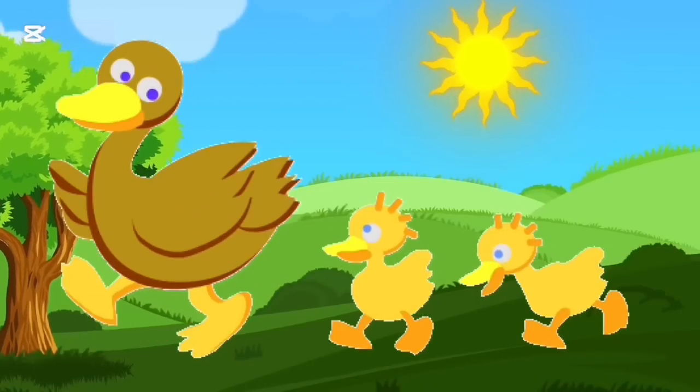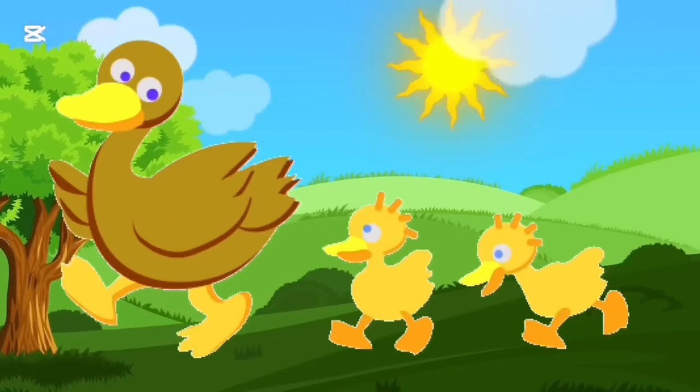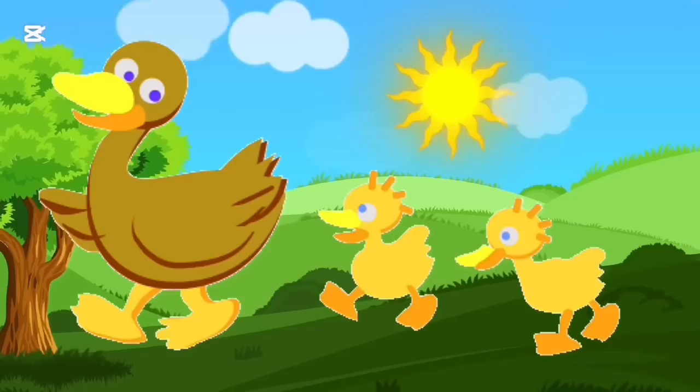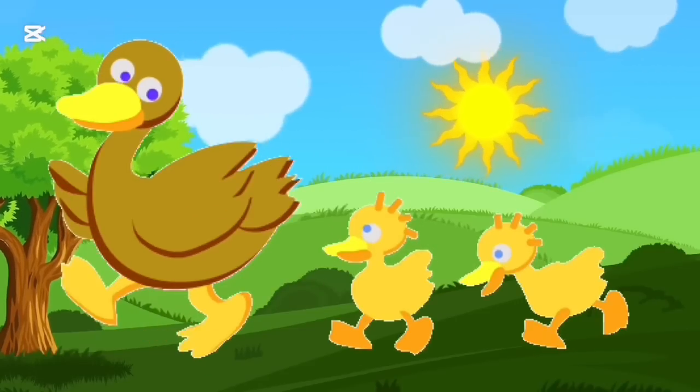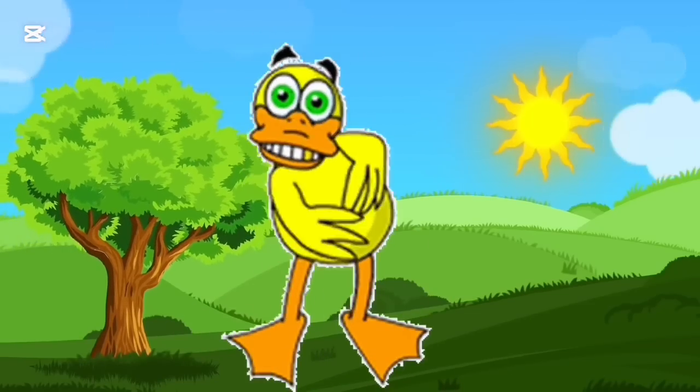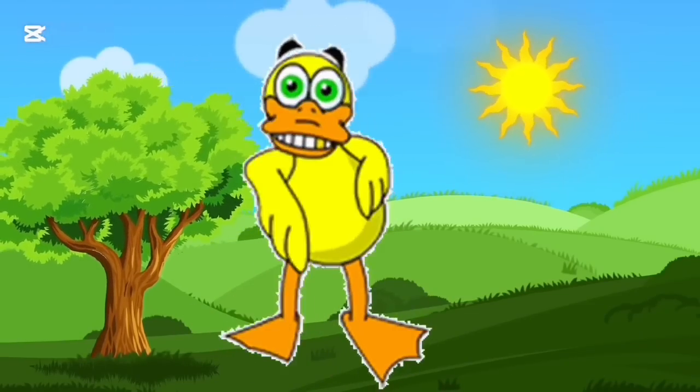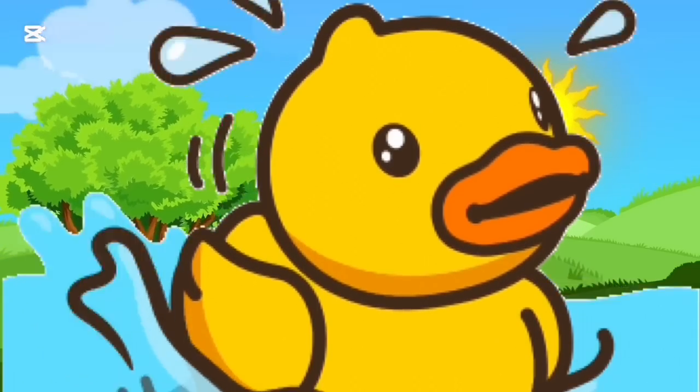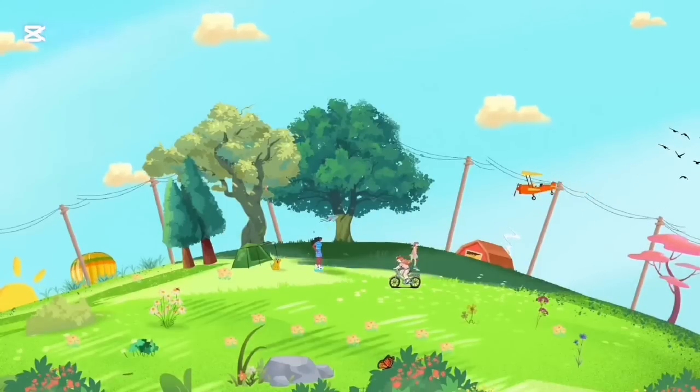2 little ducks went swimming in the water. The mother duck says, quack, quack, quack, quack, quack, quack. But only 1 little duck came back.